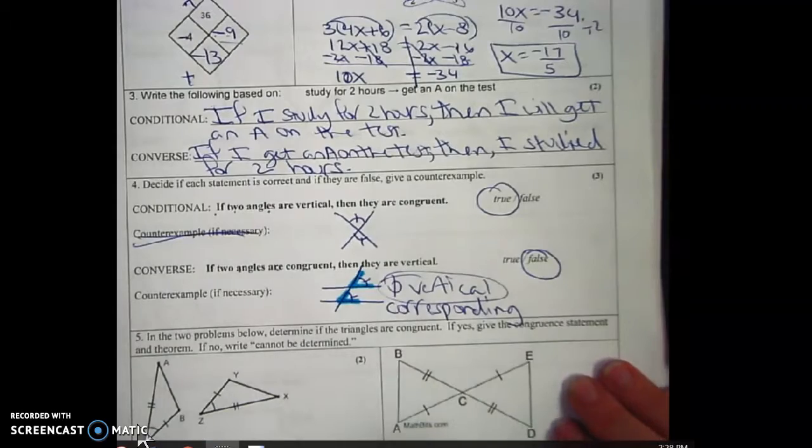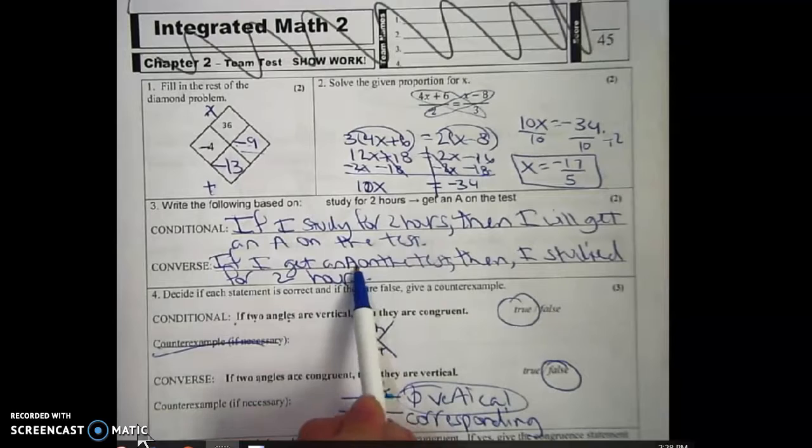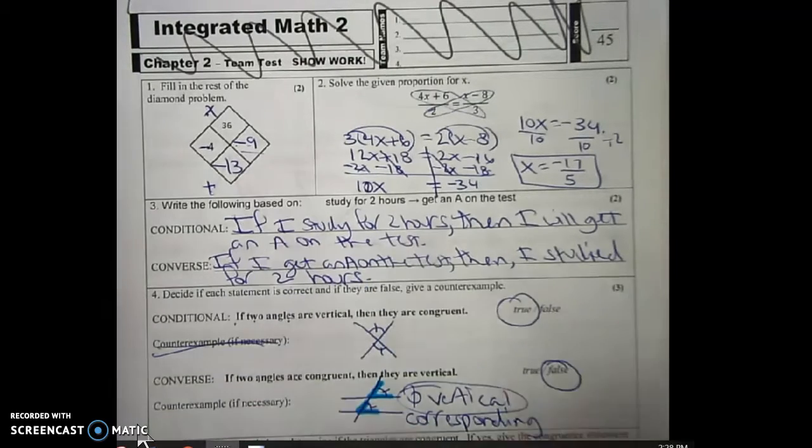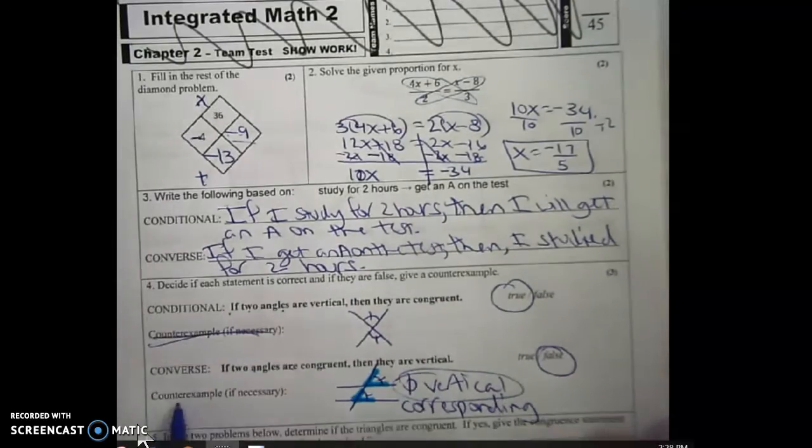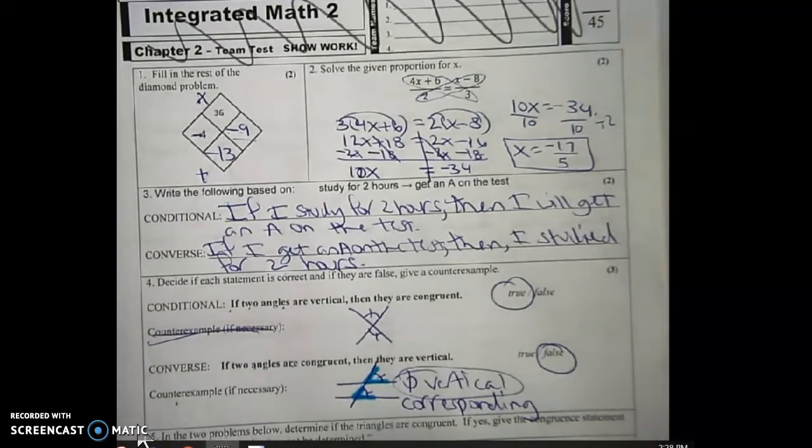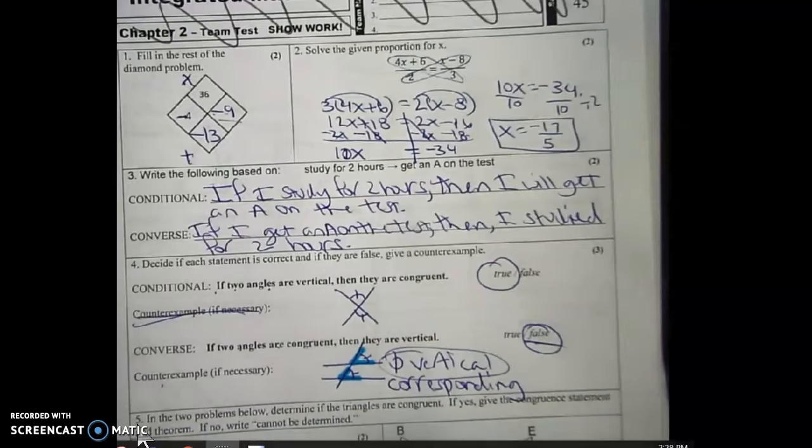That's a counterexample. A counterexample to this one would be, I could get an A on the test and studied for more. I could have studied for 3 hours and gotten an A on the test. That would be a counterexample. I only need to prove it if it is false.